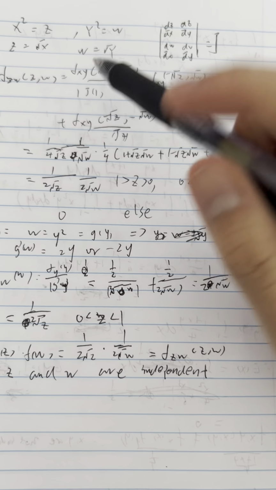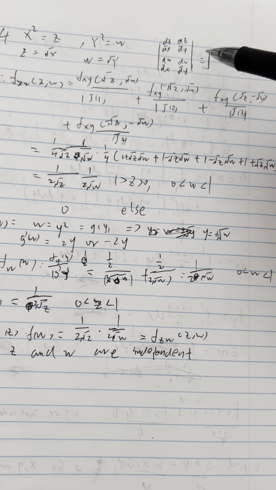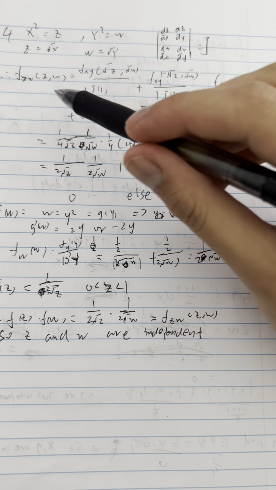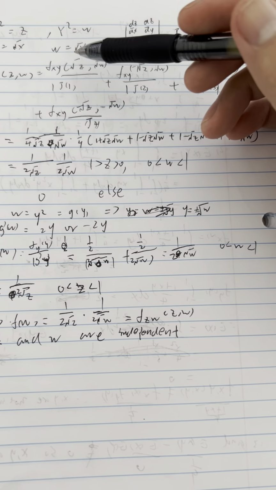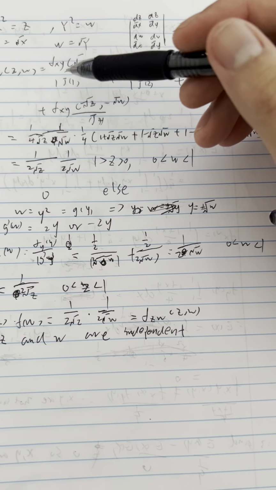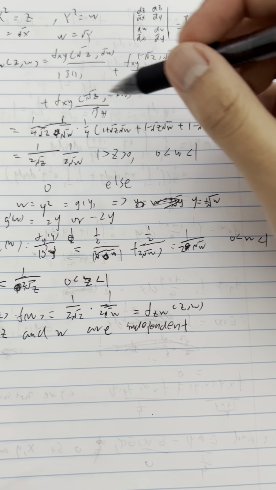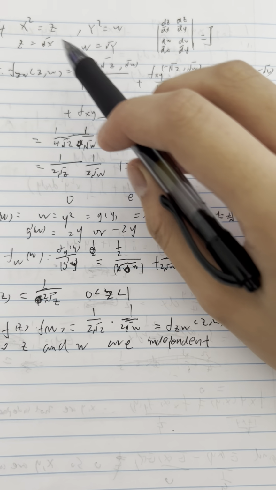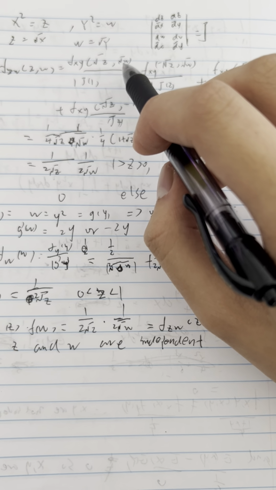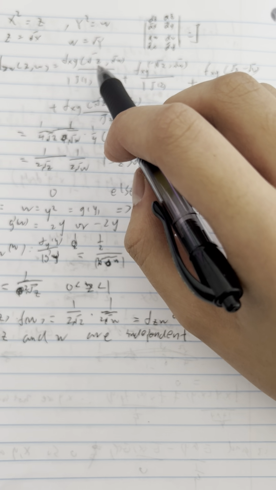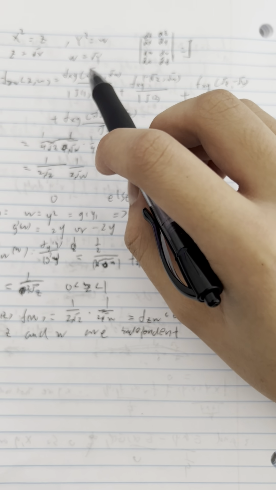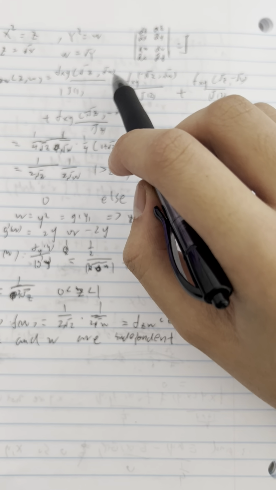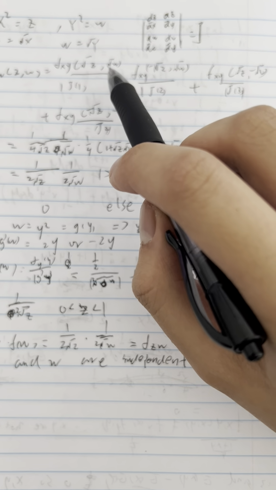And then we find the Jacobian, and use the formula for the joint density divided by the Jacobian to get fzw, substituting x with the square root of z and y with the square root of w.